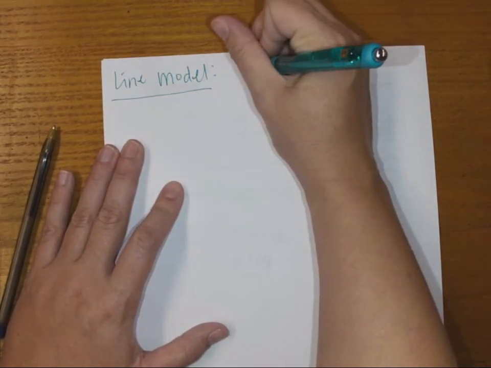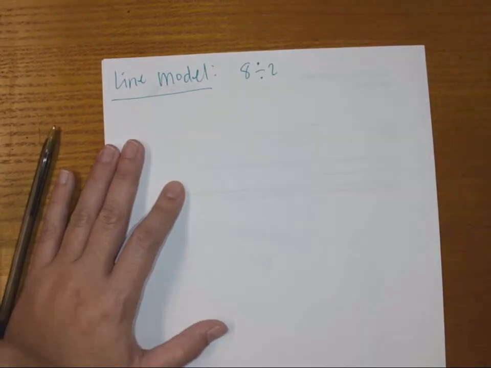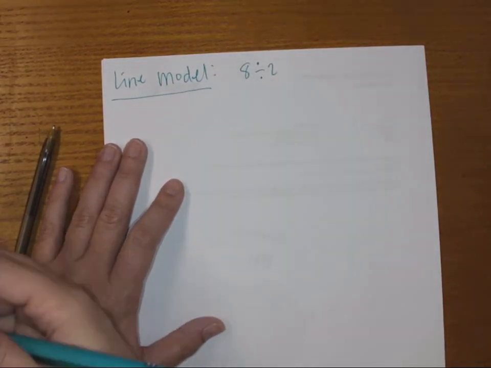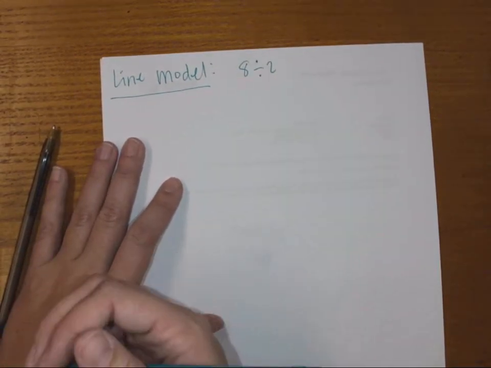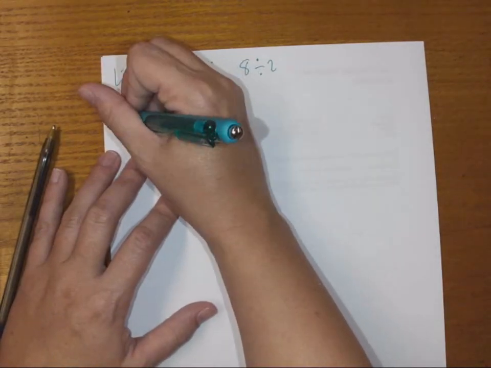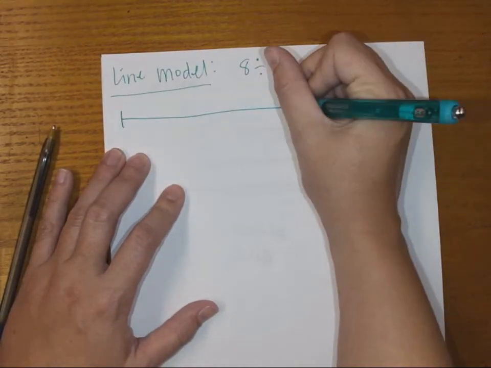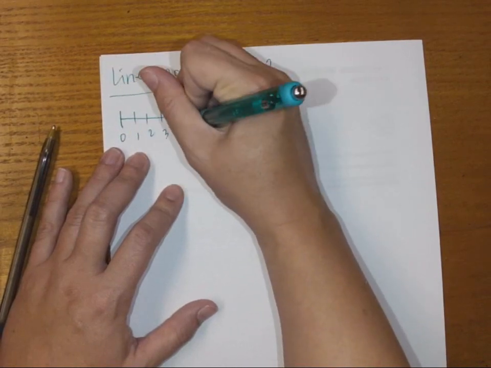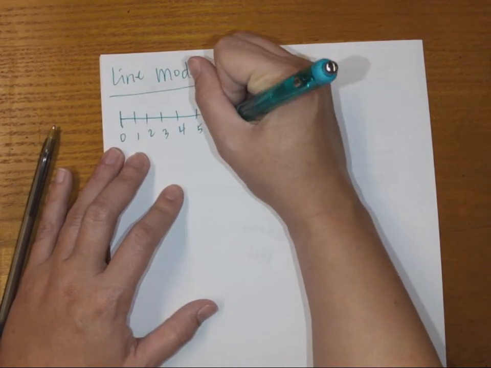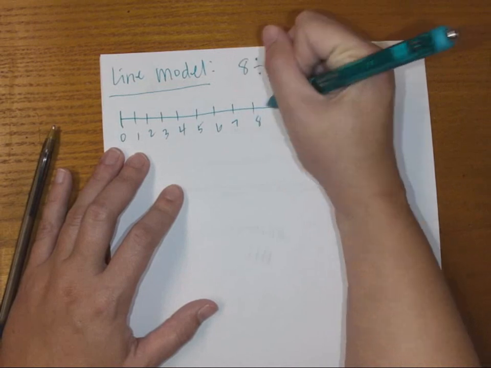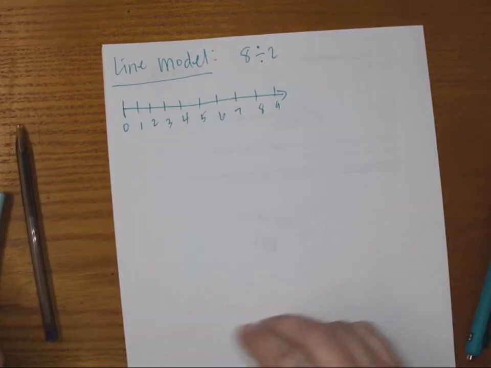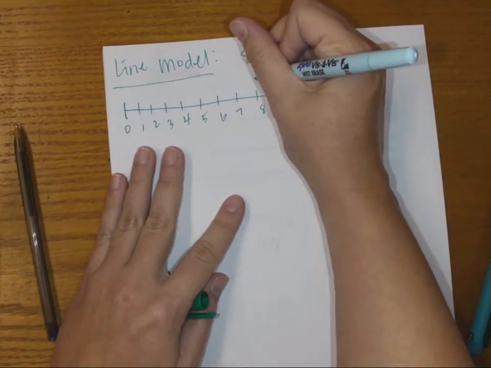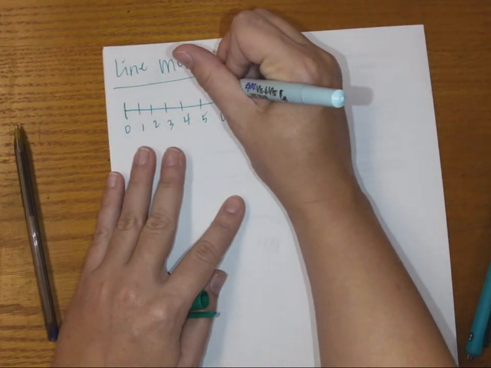So with the line model, I'm still going to do 8 divided by 2. On a line, I'm going to start off with 8, and I'm going to subtract 2 until I get to 0. Okay, so I'm going to draw a number line. 0, 1, 2, 3, 4, 5, 6, 7, 8. So I start at 8. When I subtract 2 the first time, I get to 6.